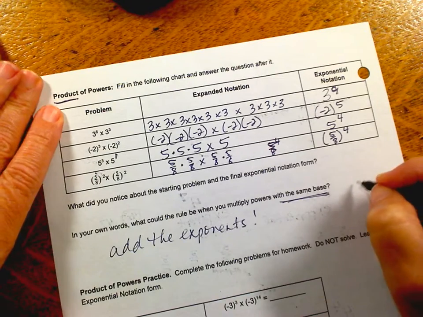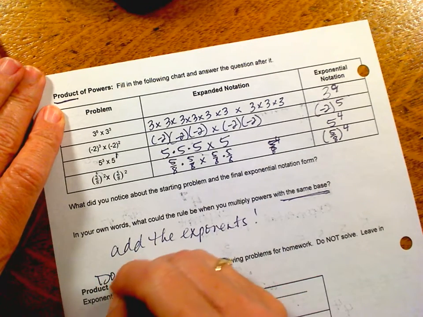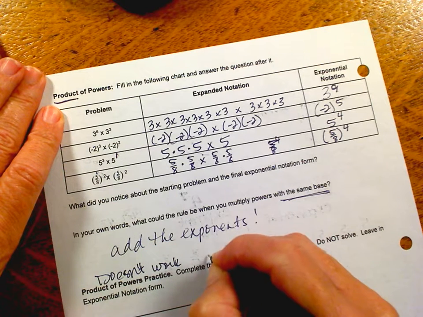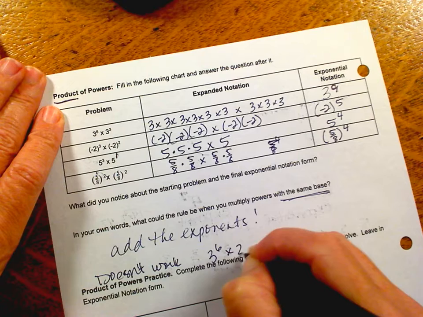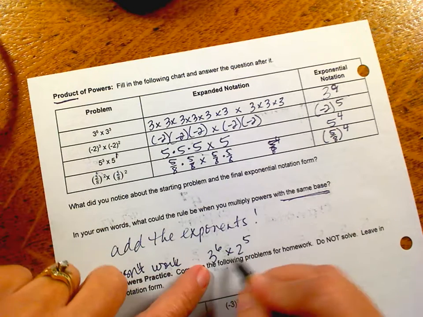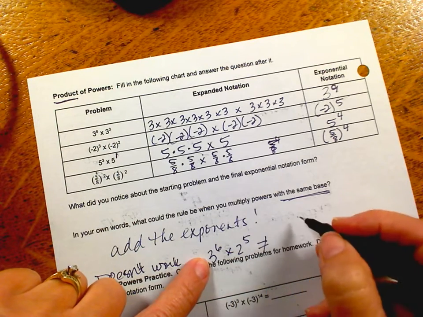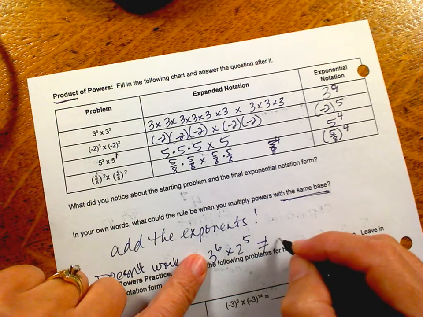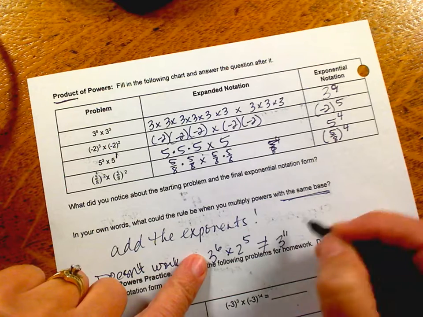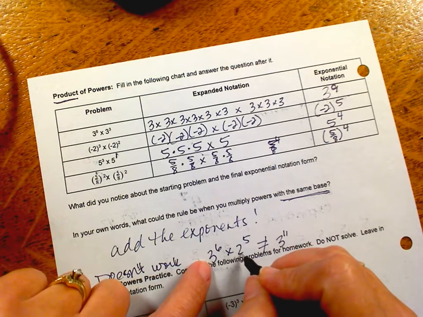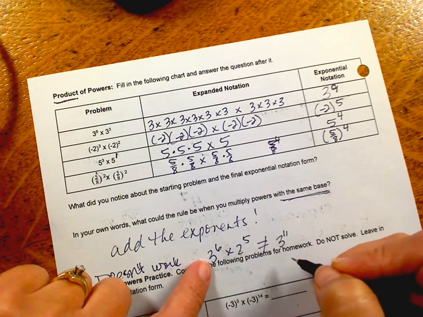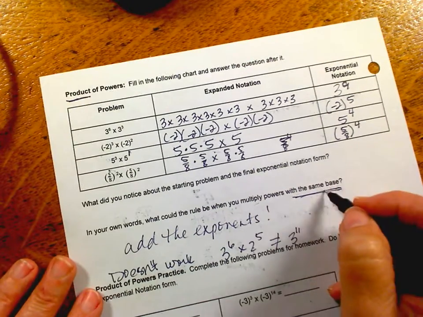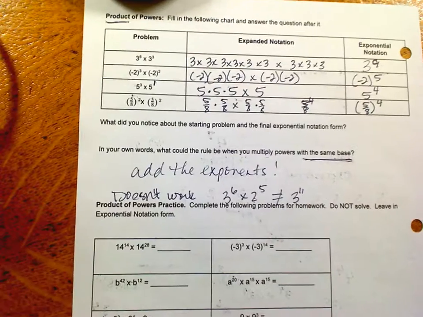So for example, that doesn't work with this, let's say 3 to the 6th times 2 to the 5th. It does not equal 3 to the 11th or whatever. Don't add these. These two bases have to be the same. Okay? So when you're multiplying powers with the same base, add the exponents.